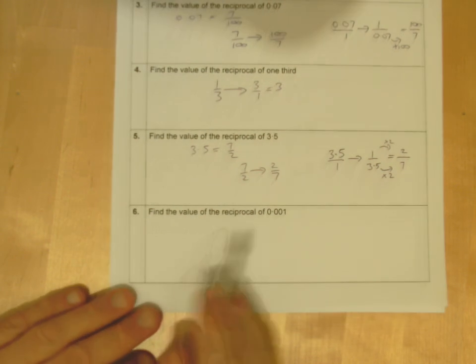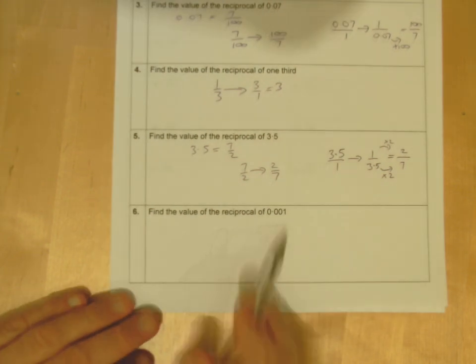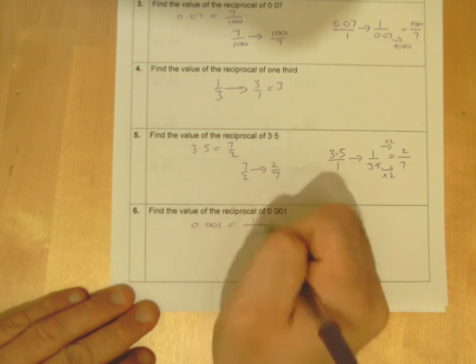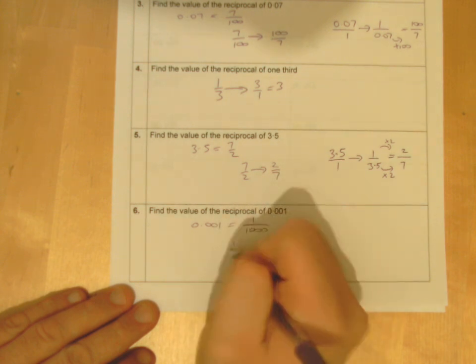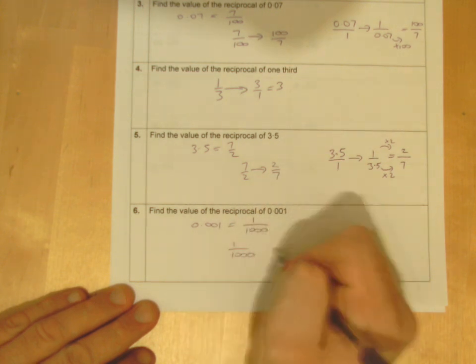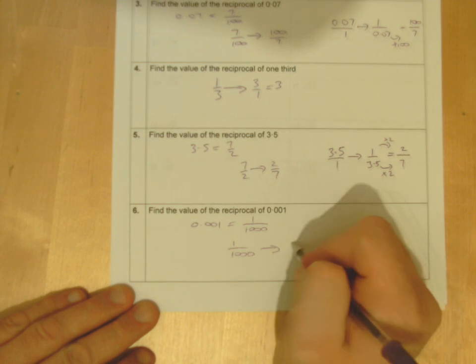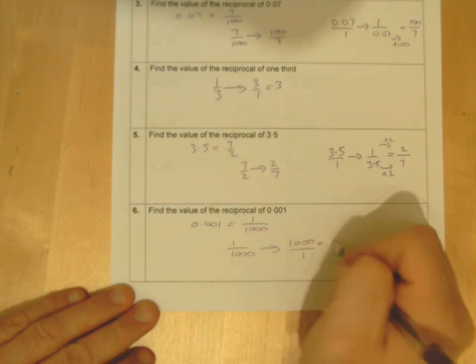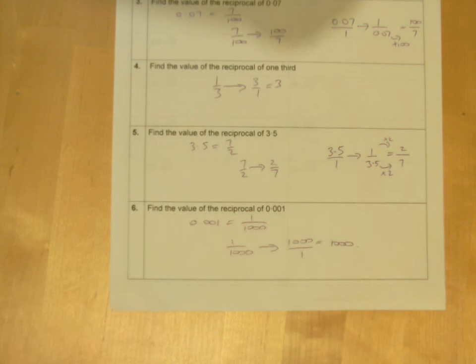And then the last one, find the reciprocal of 0.001. Well, if we know our place value, that will be 1,000th. So the reciprocal of 1/1,000 will be 1,000/1. Okay, which is just 1,000. And there's our answer.